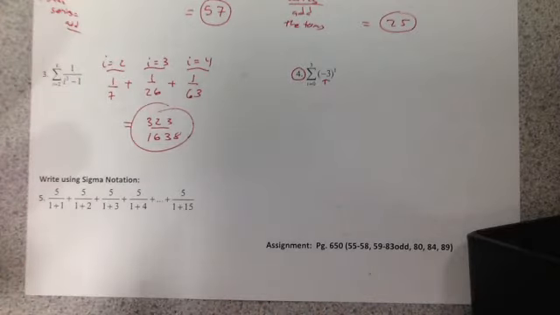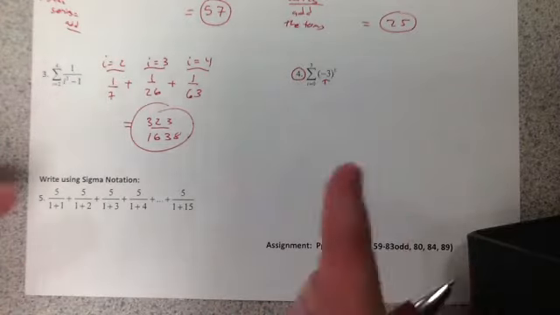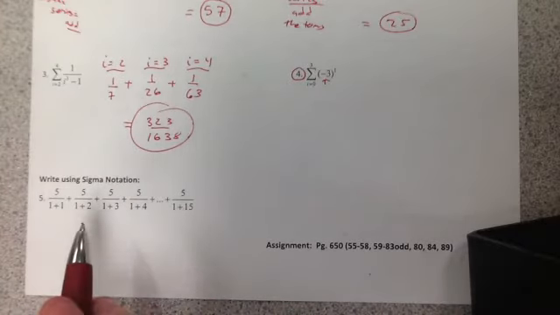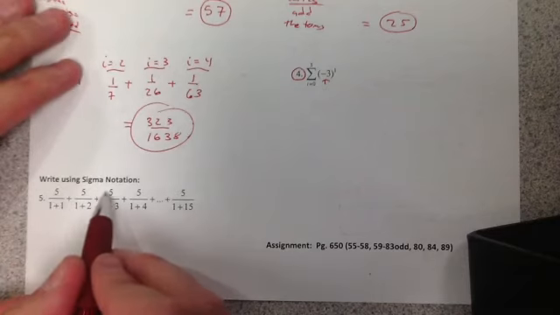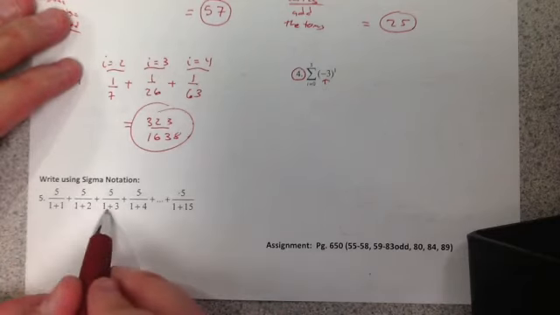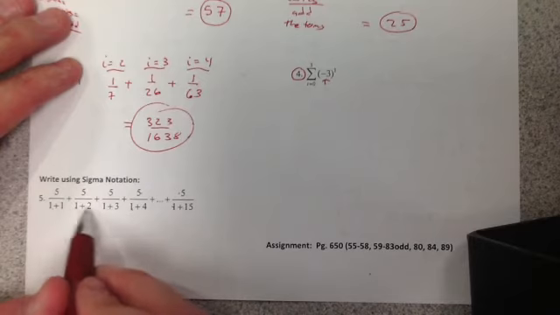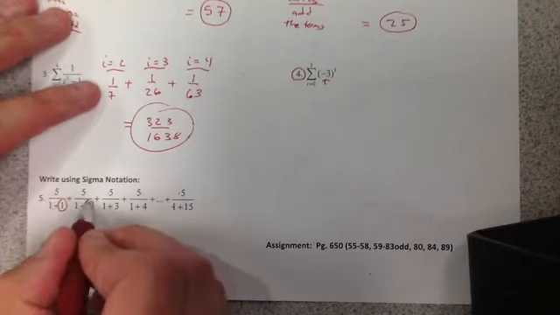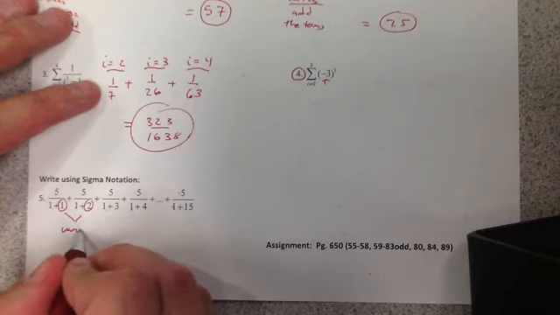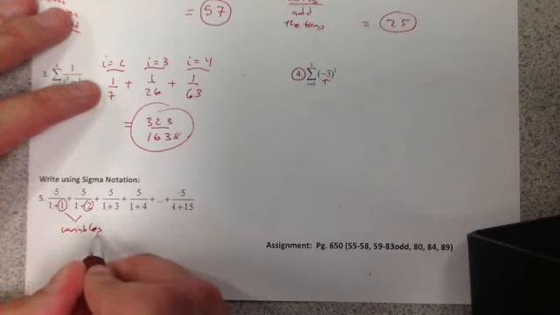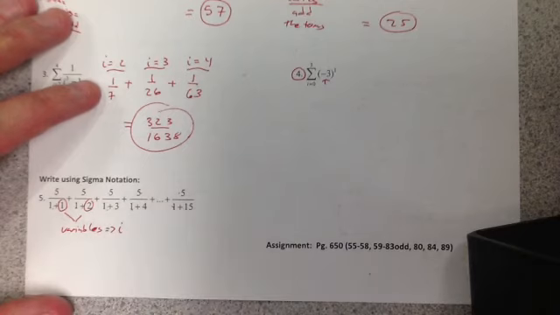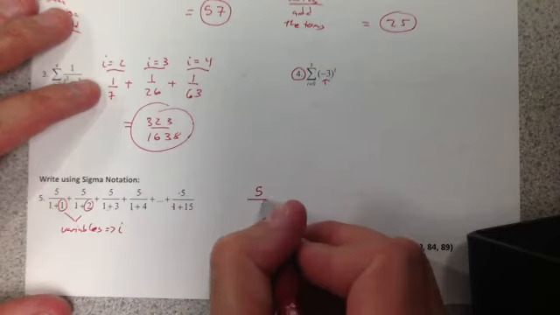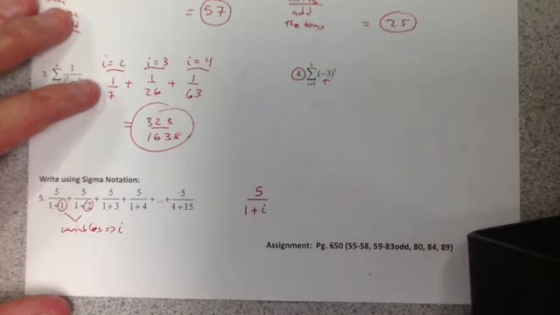Now, I always tell students, why do we call it a variable? Because it is the one changing. That's what gives us our variable. Constant, constant, constant, change, change, change. So these are changing. Those are our variables. And the only variable we use here is i. Those are our i's. So I could write this as 5 over 1 plus i.